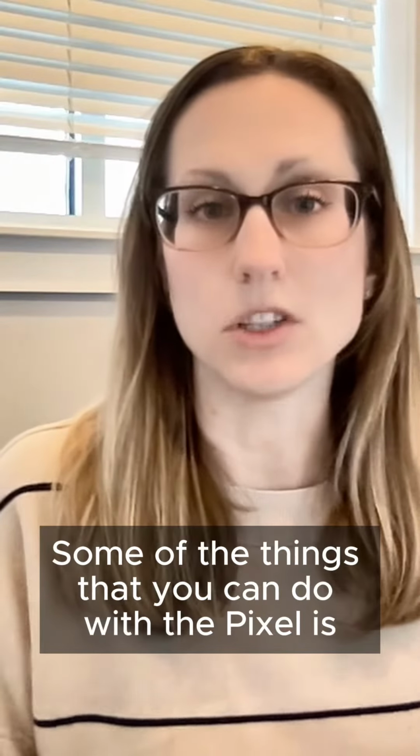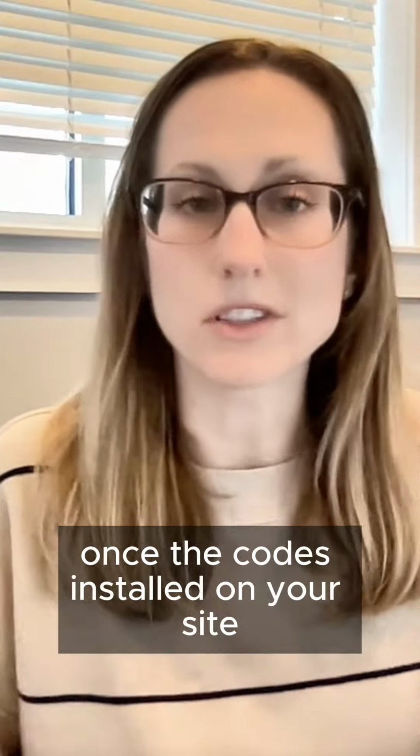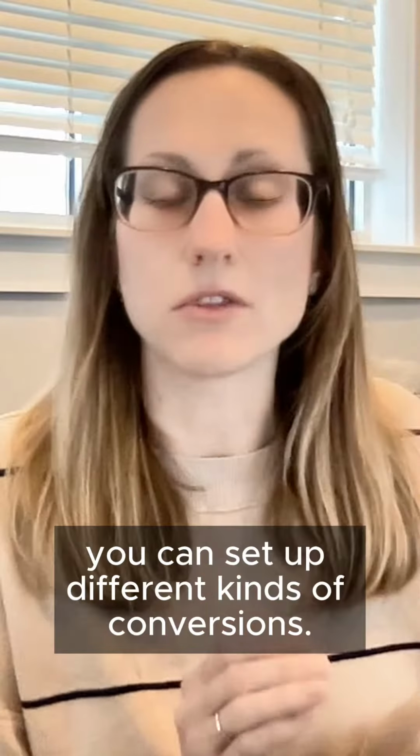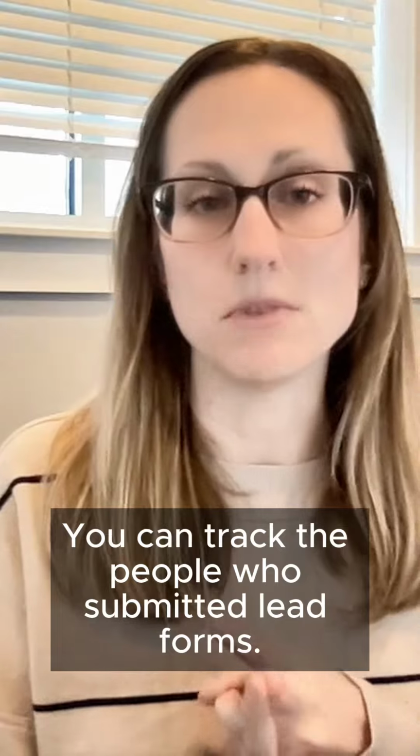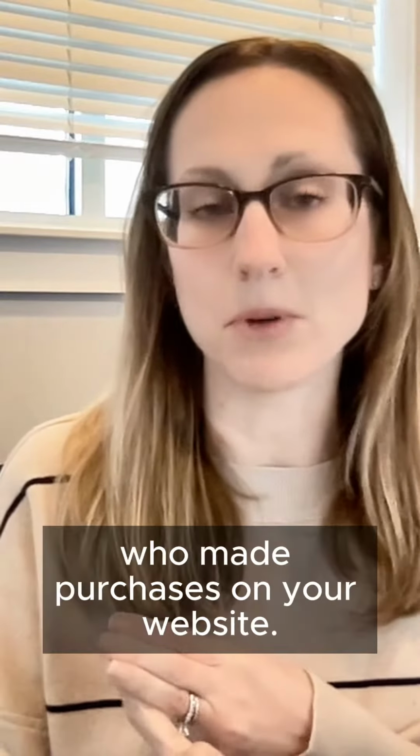Some of the things that you can do with the Pixel is once the code's installed on your site, you can set up different kinds of conversions. You can track the people that went to your website. You can track the people who submitted lead forms. You can track the people who made purchases on your website.